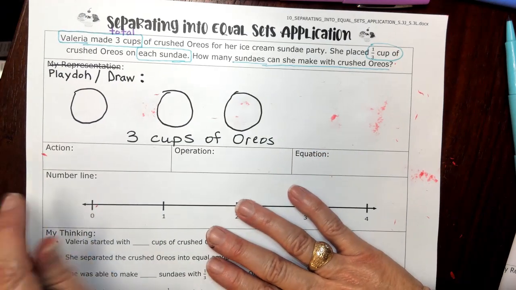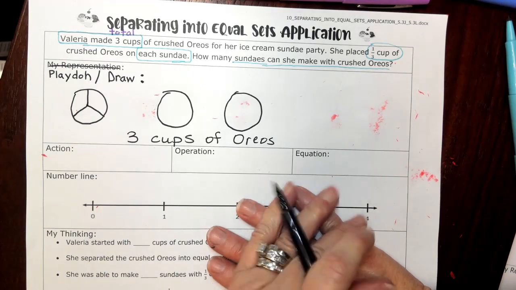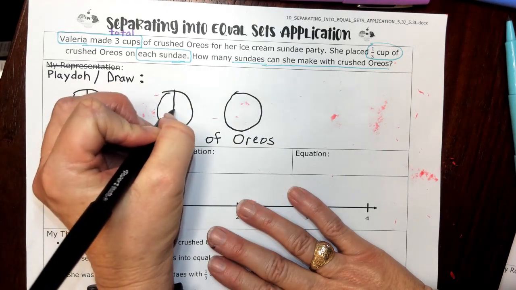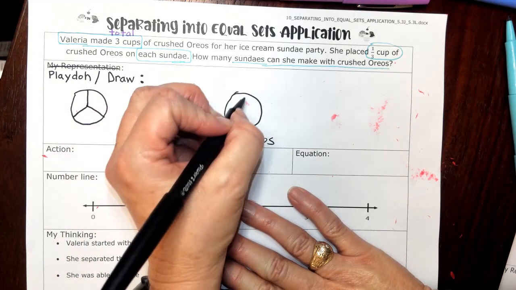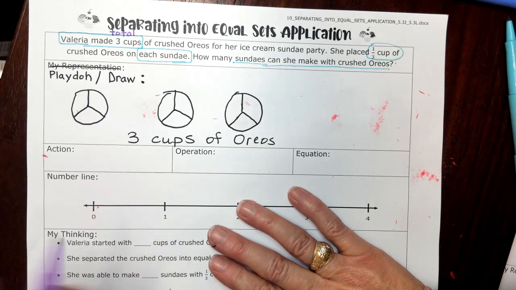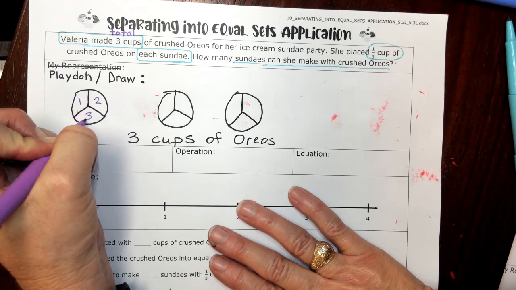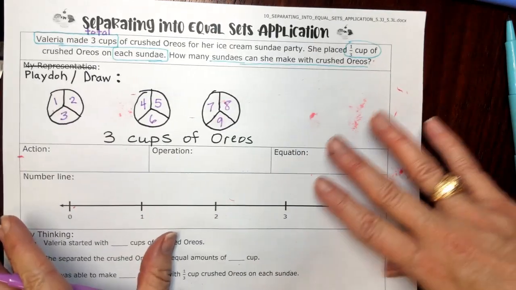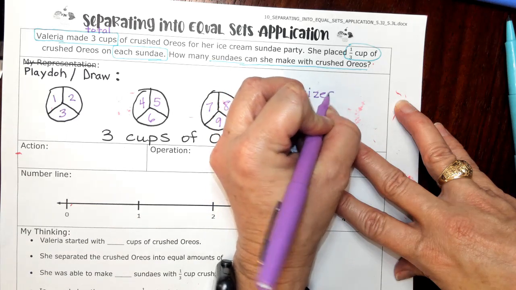And what did we do, Taylor, to the first cup? We cut it into thirds. And what did we do to the second cup, Anthony? We cut it into thirds. And Peyton, what did we do to the third cup? We cut it into thirds. And now that I have each cup cut into thirds, I can label how many 1/3 size servings there are. So there's 1, 2, 3, 4, 5, 6, 7, 8, 9 1/3 size servings.